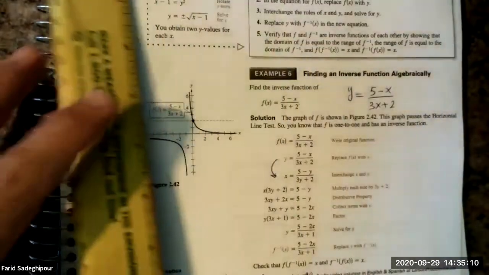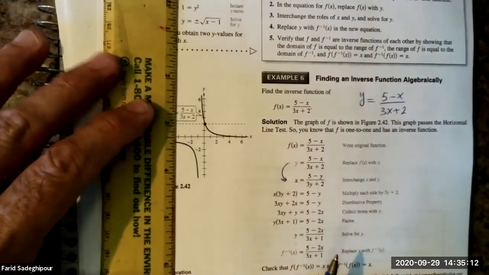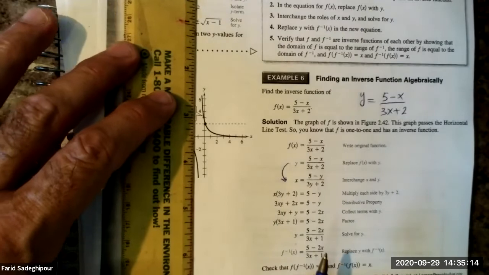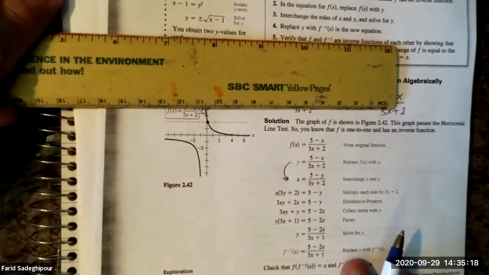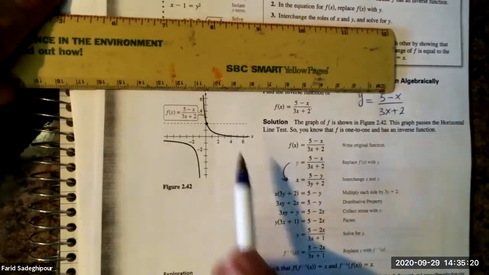This is the graph. Does it pass the vertical and horizontal tests? Yes, it does. Look, when you draw the line here, it passed the vertical and also it passed the horizontal test. I'll show you here. See, it passed the horizontal test.